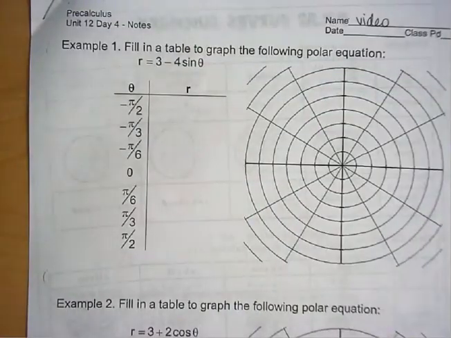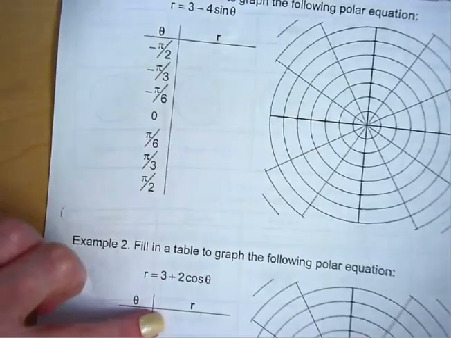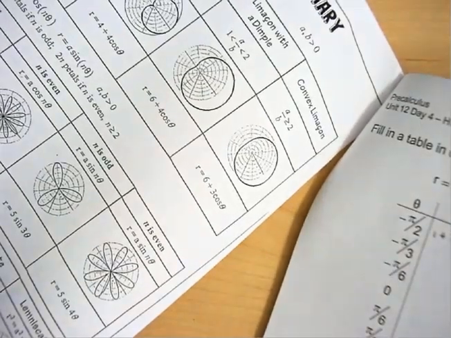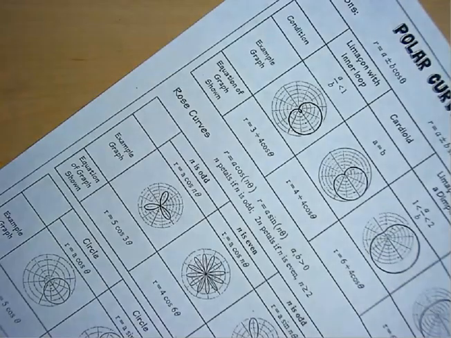So what we have is this packet has our notes on top. We have 2 practice problems that we're going to graph. On the back is a summary of different polar curves, and then your second sheet is your practice problems. So I'm just going to look at the notes.